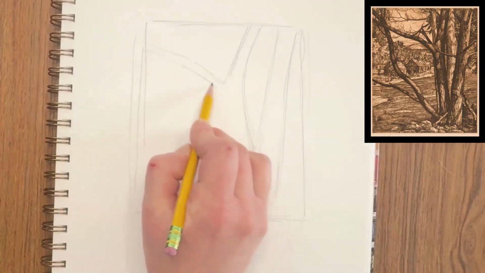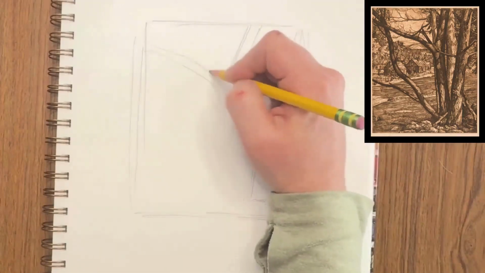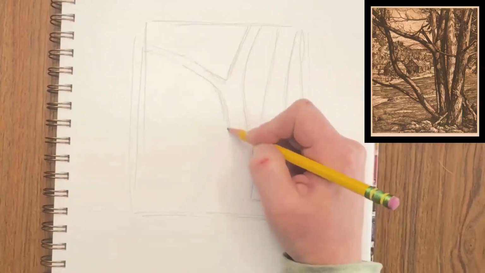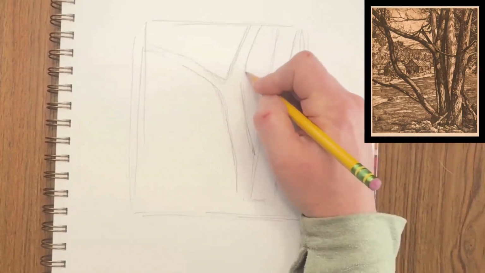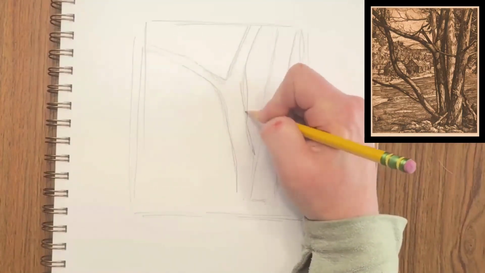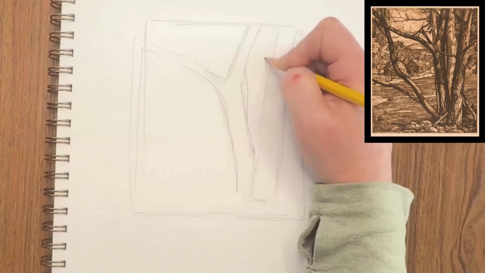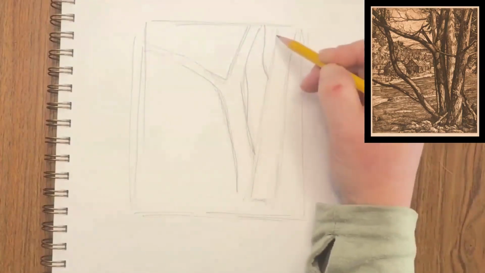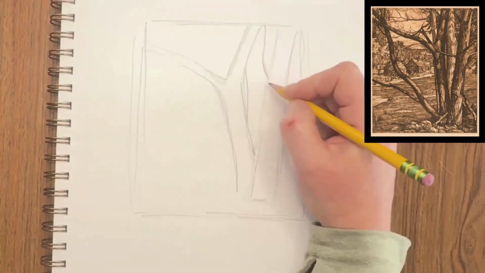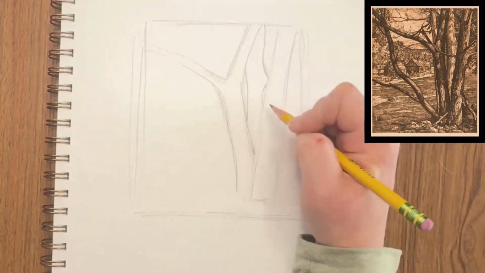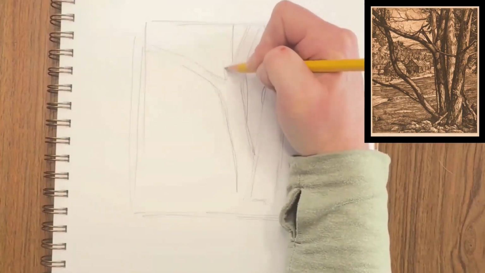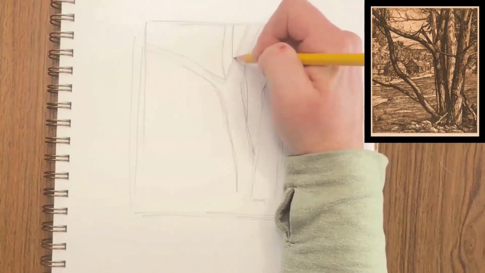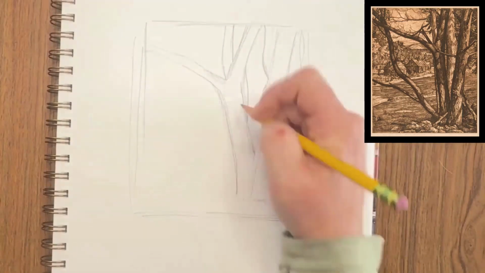With this, it's really helpful to think about the idea of negative space. Negative space is the space between the branches and the trunks and the space around the object. So it can be really helpful if you're feeling a little unsure. Instead of looking at the trunks and the branches of the tree, look at the shapes of the space in between them. That's what I'm doing in this part here: looking at the little shapes that are formed by the space between the trunks and the branches. And that can be very, very helpful.